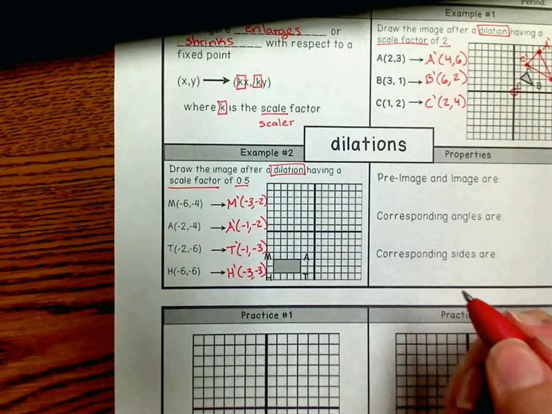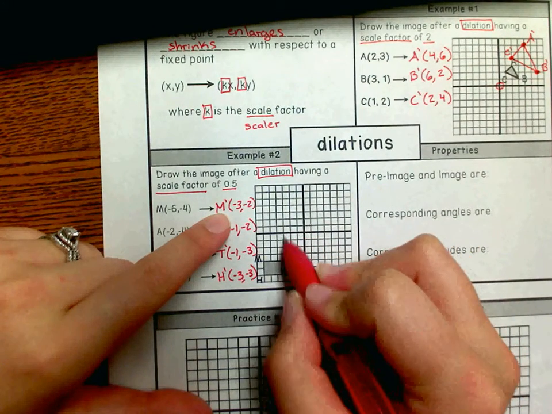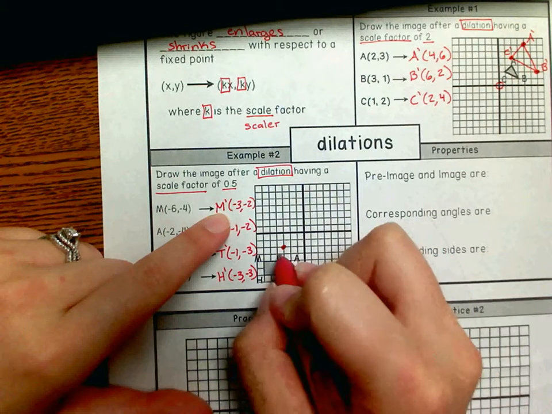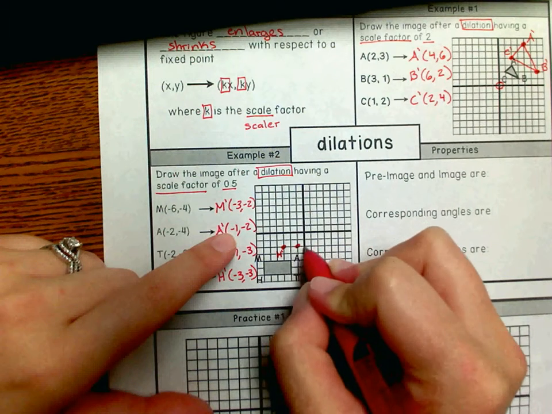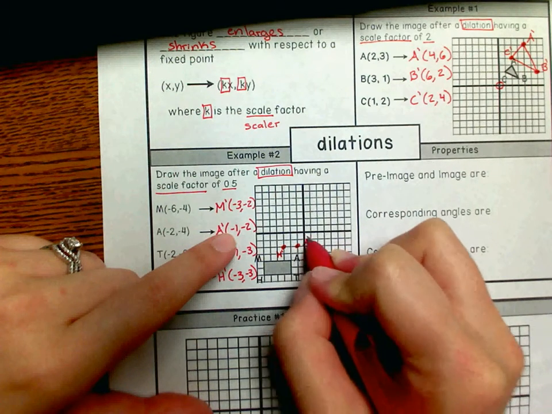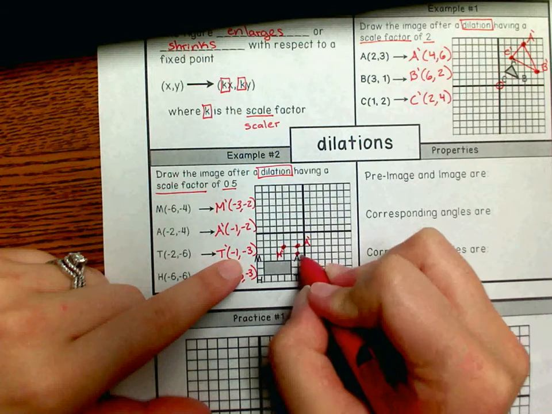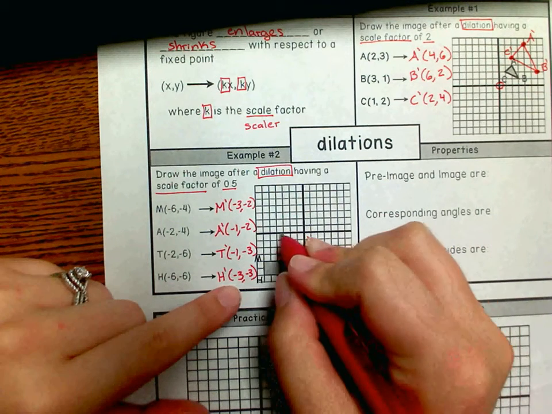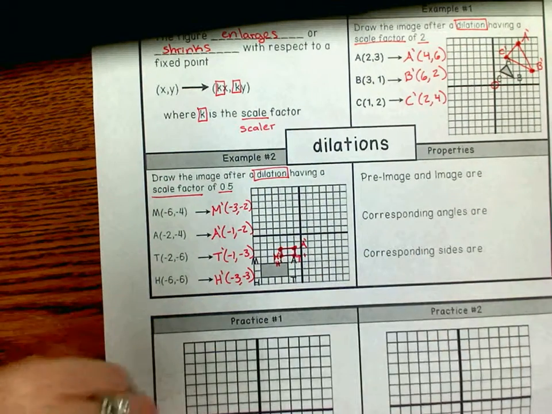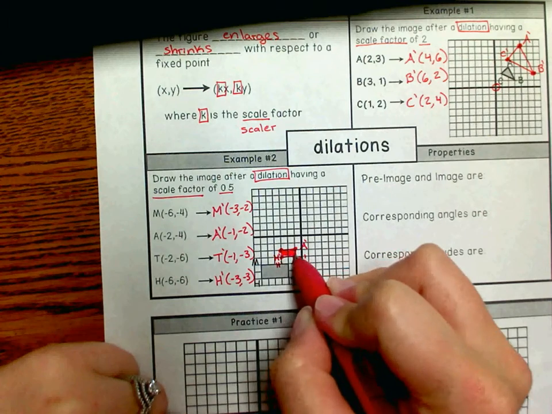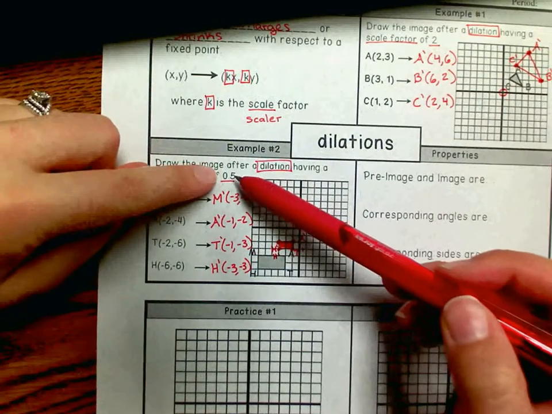And then just like I did before, I'm going to go and plot these points. So I'm going to do M prime is negative 3, 1, 2, 3, and then negative 2. M prime. A, negative 1, negative 2. A prime. T prime is negative 1, negative 3. So T prime. And negative 3, negative 3 is H prime, and connect the dots. Notice this is a really tiny rectangle. Fill it in so we can see it a little better. It's really, really tiny, and it makes sense because I am taking half of it.